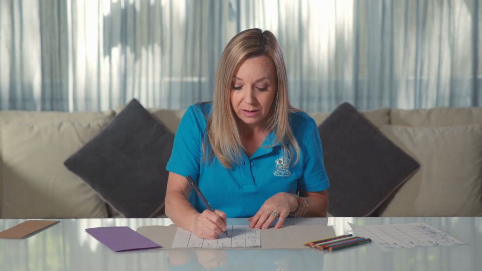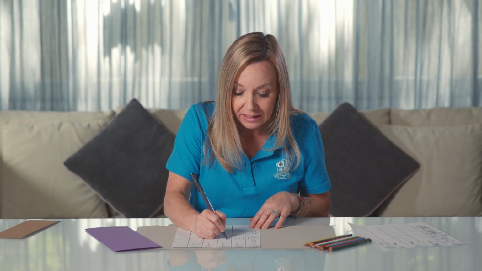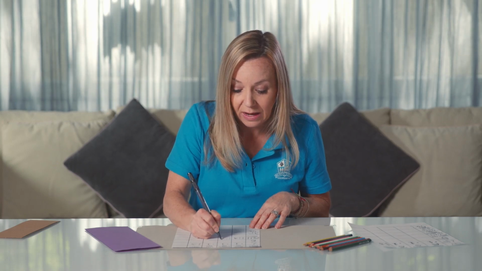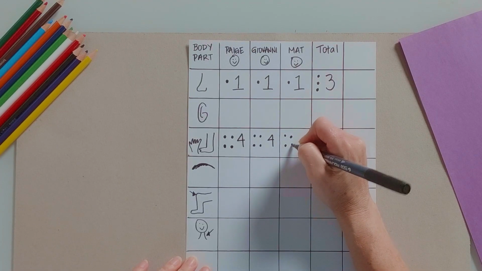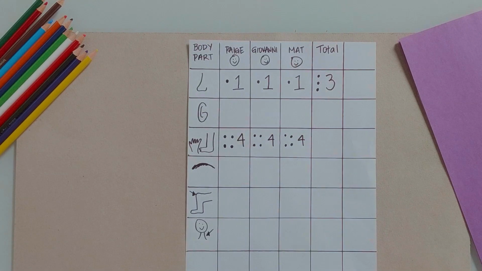This one is probably the hardest one, so if you need some help from your parents, you can ask them to help. But basically, each person has 2 hands and 2 feet. So look at mine. Wow, now we have to add up all the balls.